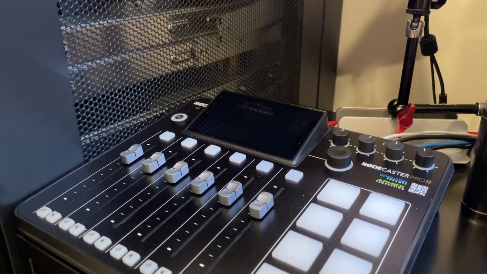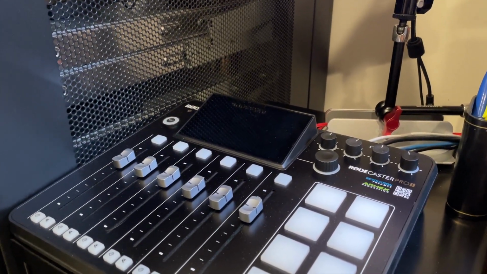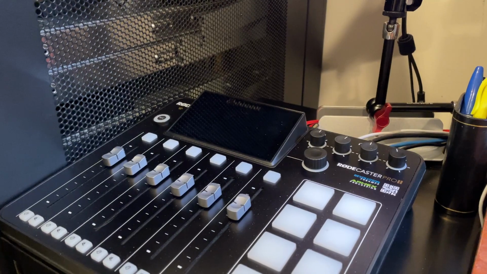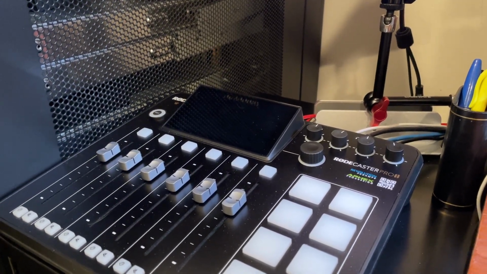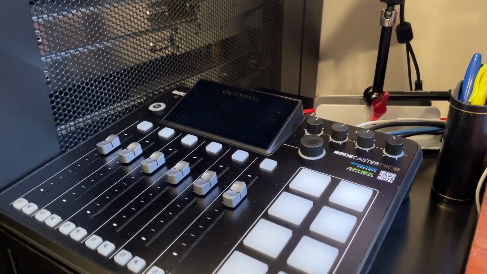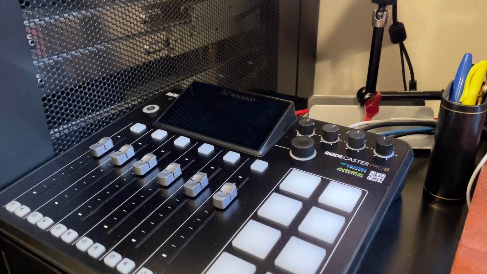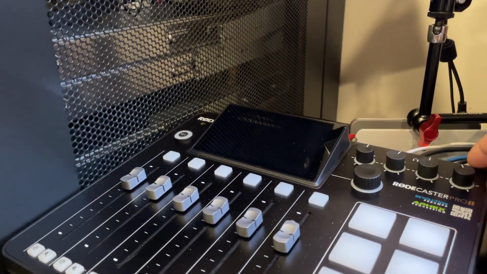I am experiencing the same problem again. It doesn't seem to be the SC19 cable anymore. So intermittently, the Rodecaster Pro connection to the M1 Mac is disconnecting. So I'm going to show you exactly what happens.